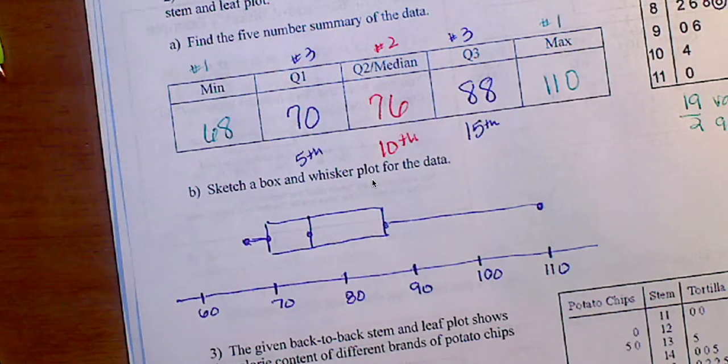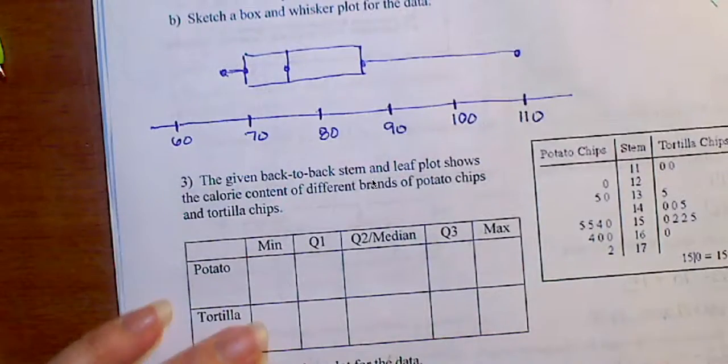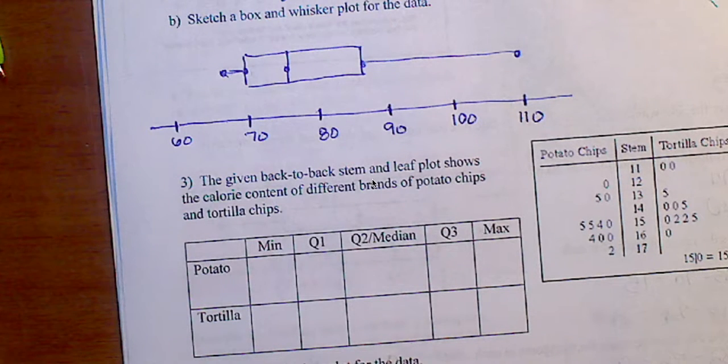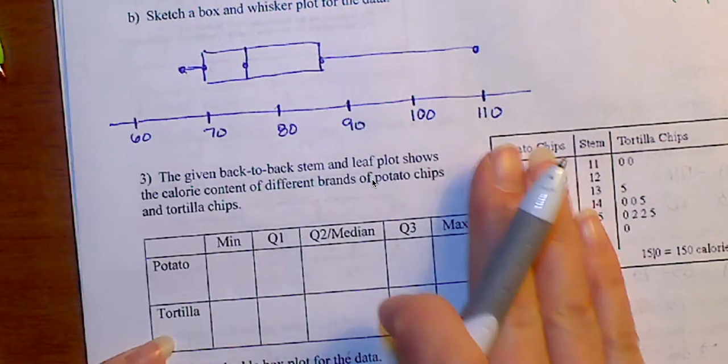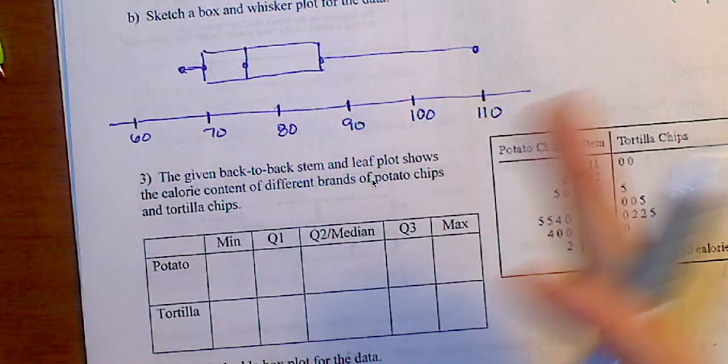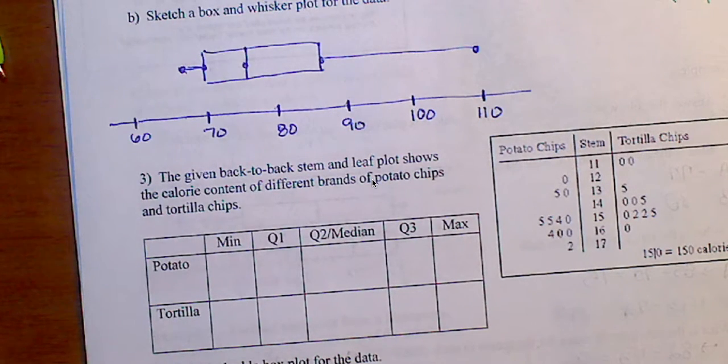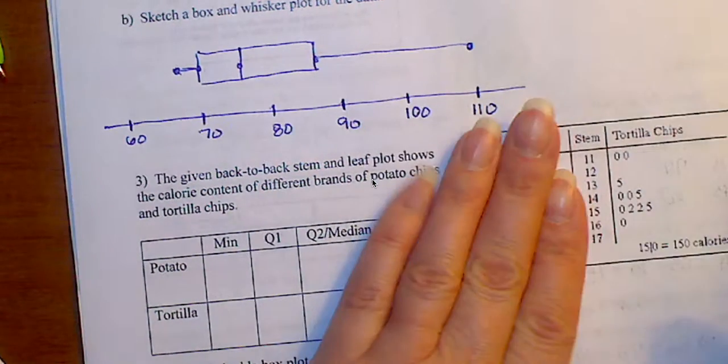Okay. All right. What I would like you to do in number 3, it says the given back-to-back stem and leaf plot shows the calorie content of different brands of potato chips and tortilla chips. What I want you to do is to skip the potato chips because that's the backwards stem and leaf plot, and I want you to just focus on the tortilla chips.